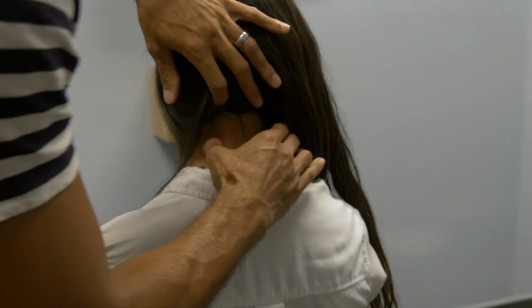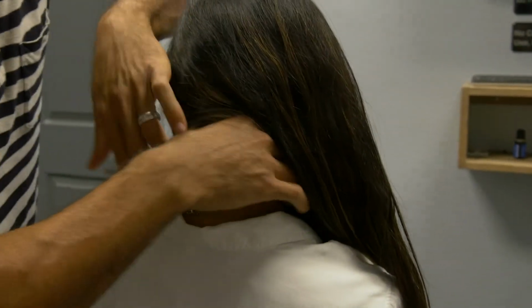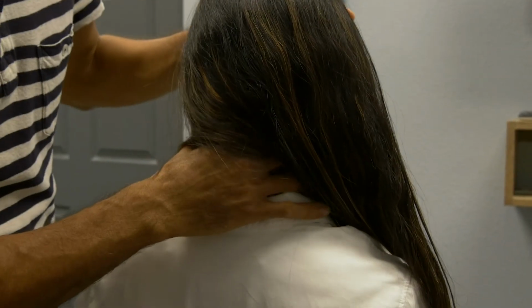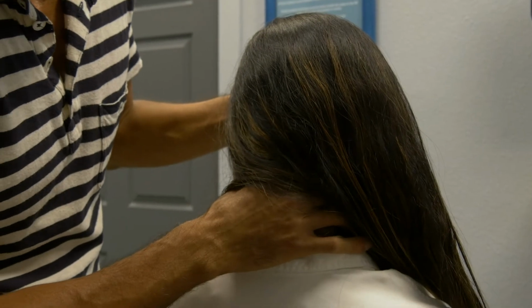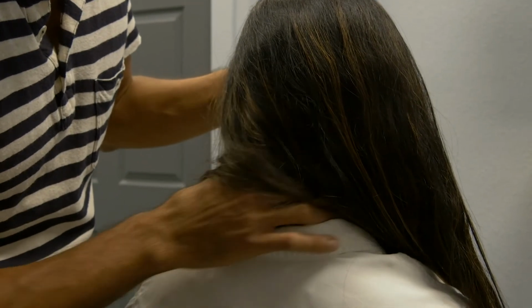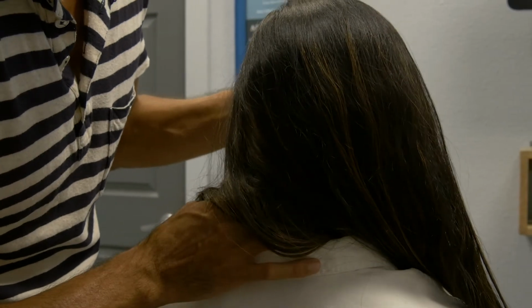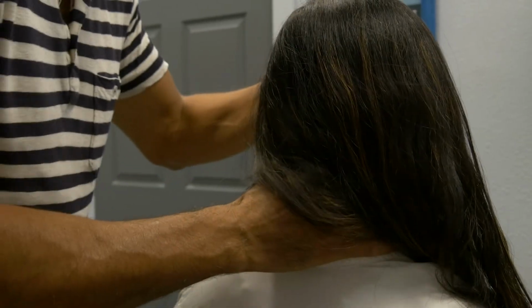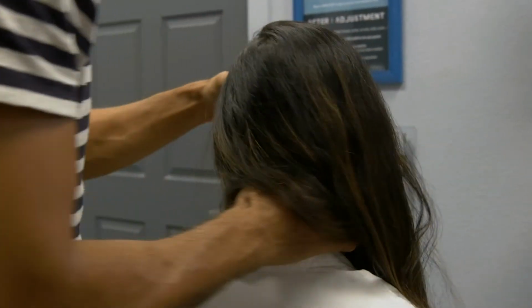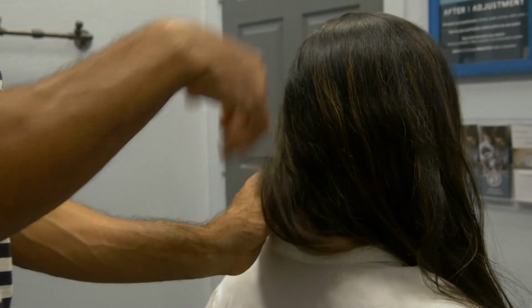Moving here, we're going to palpate the neck. Okay, so I'm going to use my fingers here. We're palpating both sides of C1. All right, a little bit of C2 here. Okay, a little tight there. All right, I'm going to rotate to the left, looking at right atlas. I'm going to come around here.